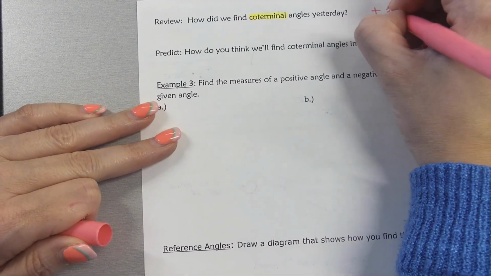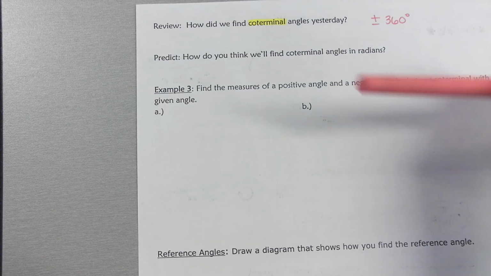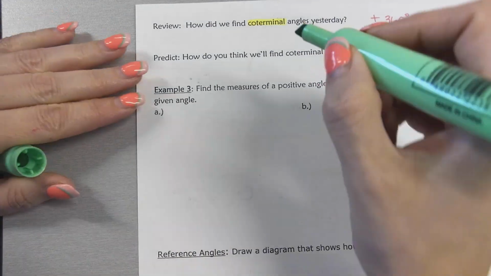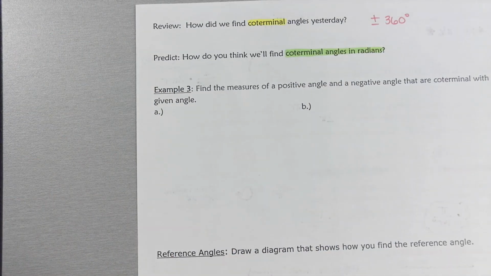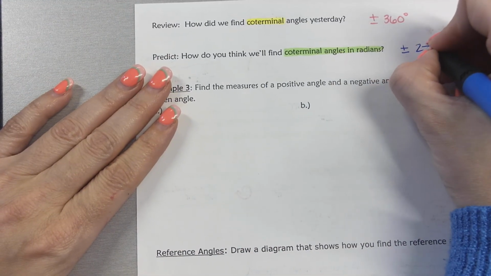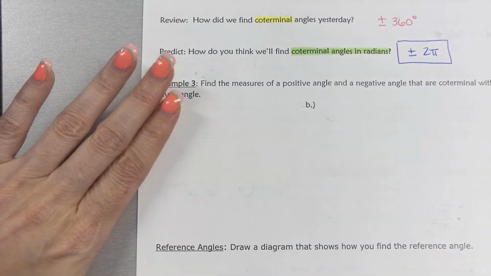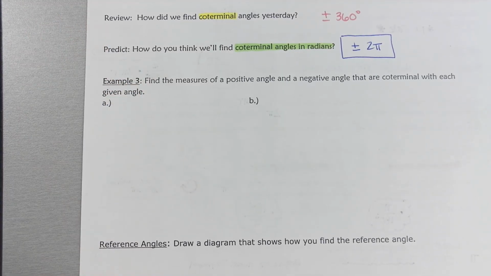So now, let's think about that and apply it to this prediction. How do you think we're going to find coterminal angles in radians? Well, we're going to plus or minus something. What? Yeah, 2 pi. Great. Because 360 is equal to 2 pi. So we're just going to add or subtract 2 pi. And this is honestly not that bad. It's just going to be adding fractions together. So if you can add fractions, you can do this.